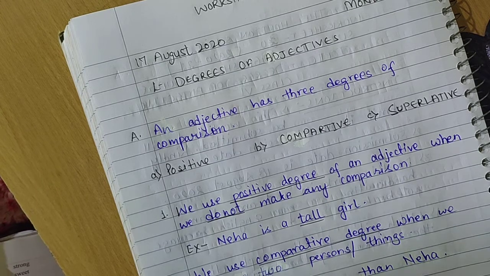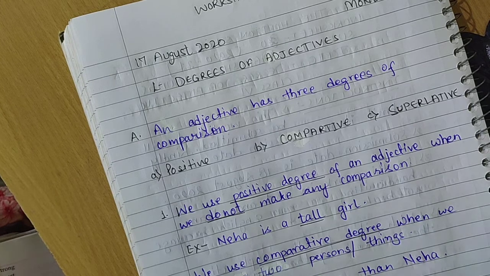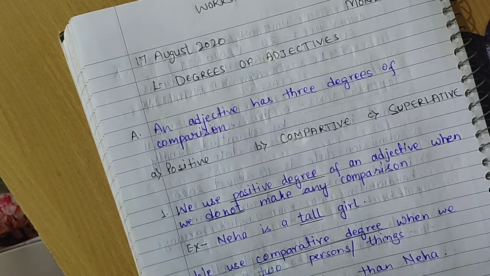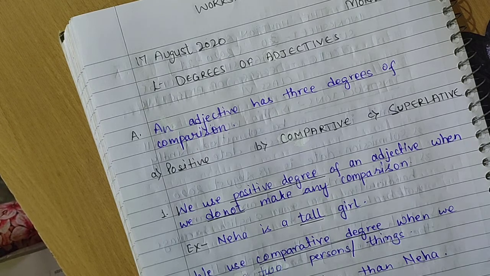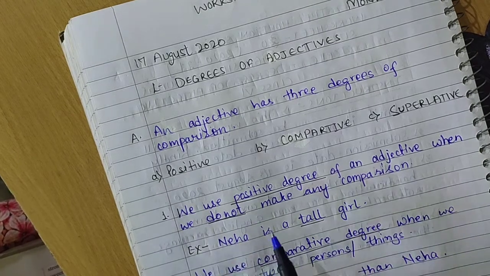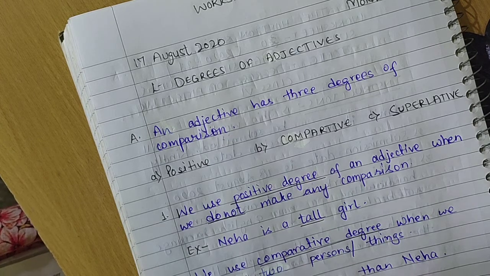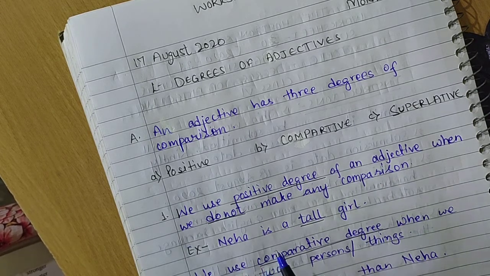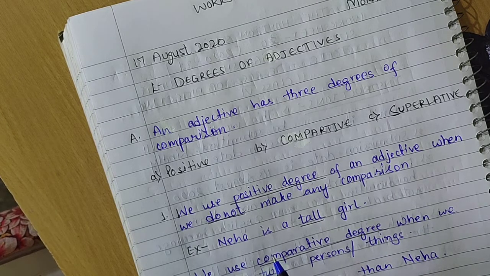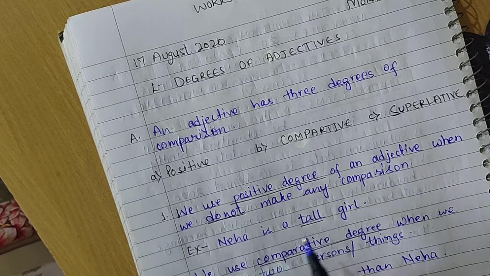Now the positive degree is the first degree of the adjective, and you can take it as the first form of the verb. Like the first form of the verb is the base form of the verb. All right, so this positive degree of adjective is the first form, and it is used in a sentence. You all know that adjectives are used to describe a noun or pronoun, person, things. All right, so positive degree is used in a sentence where we are not making any comparison.